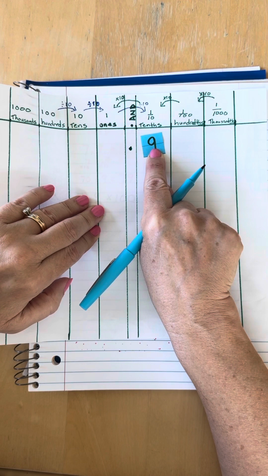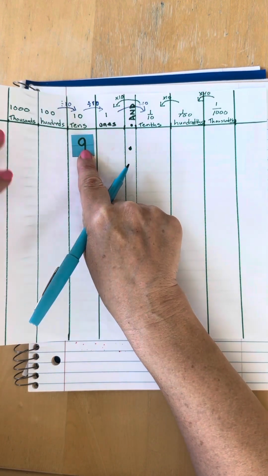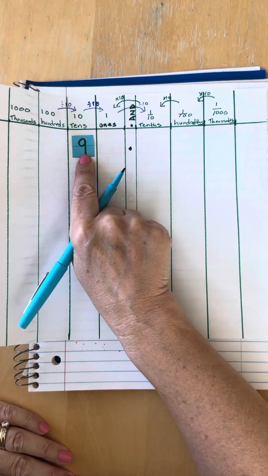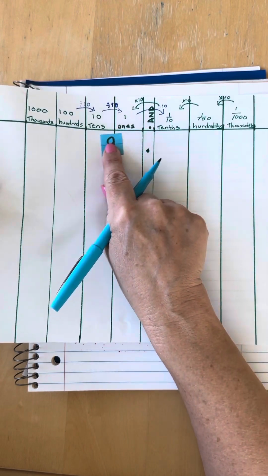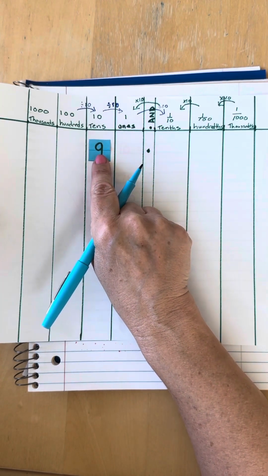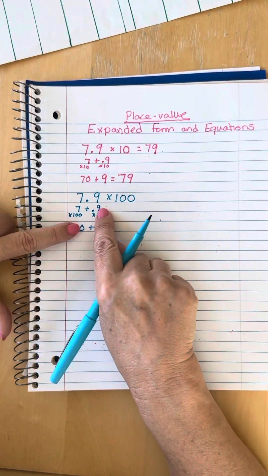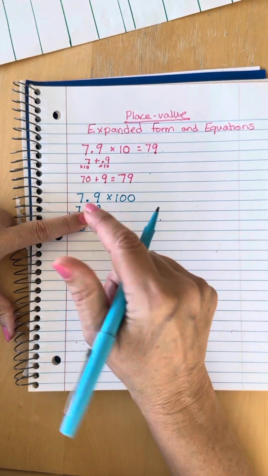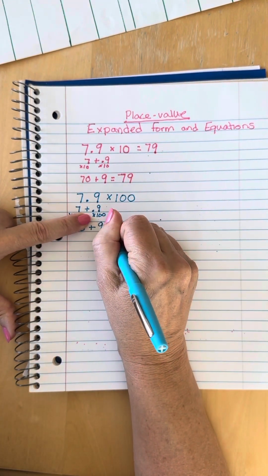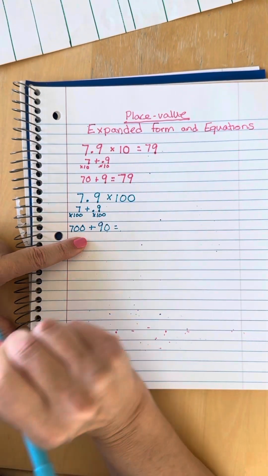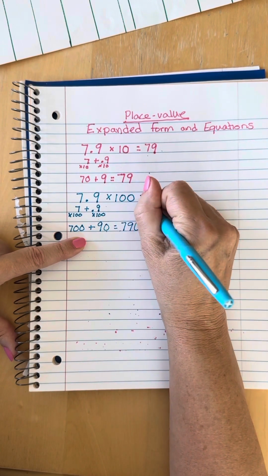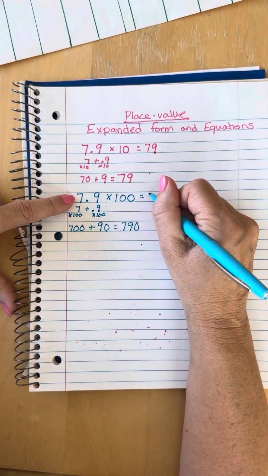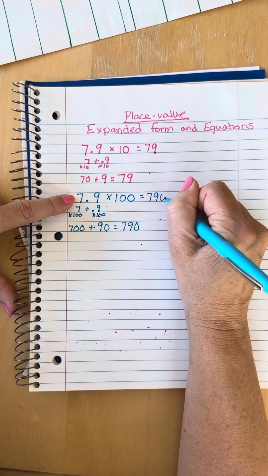Sorry, that's dividing. We're multiplying, so two places to the left: 9/10, 1, 2, to 90. So that means 9/10 times 100 is 90. We add them together. 700 plus 90 is 790. So my answer to 7 and 9/10 times 100 is 790.